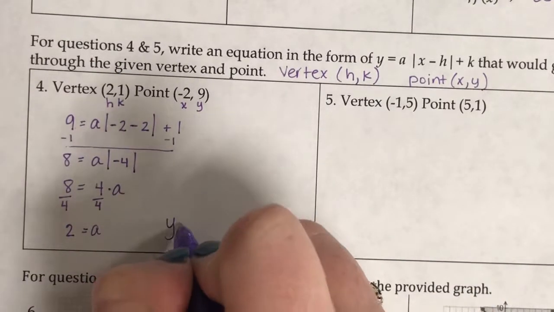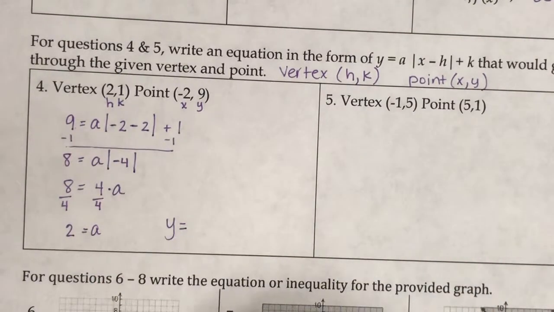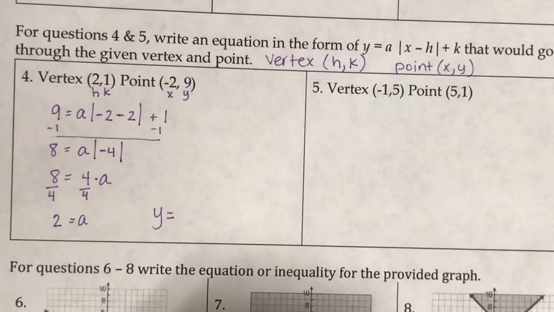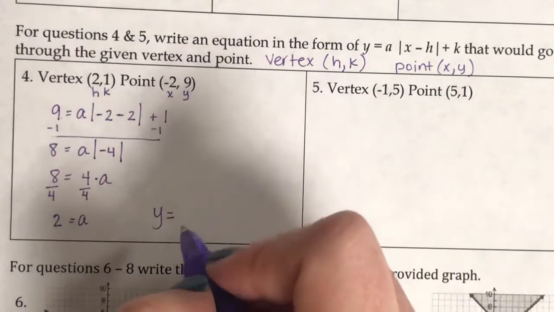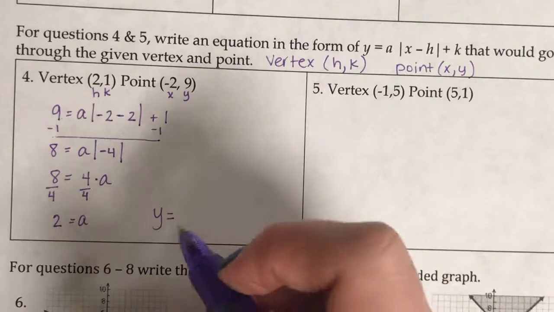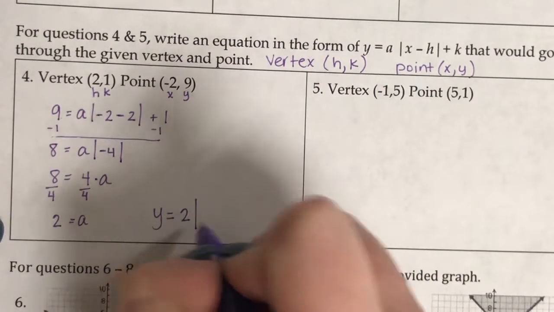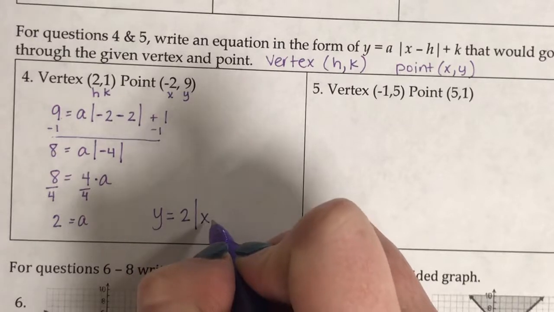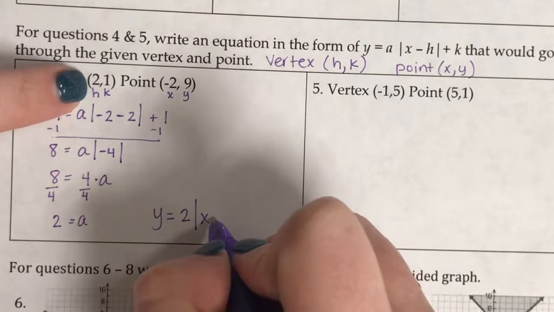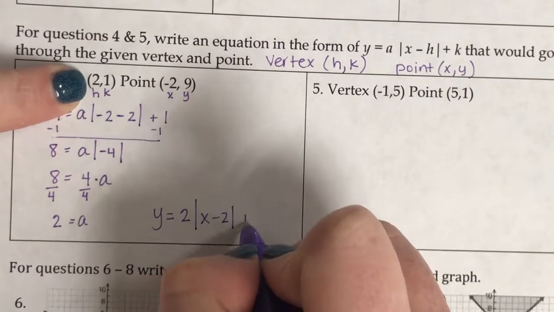So the equation, I'm always going to plug in the a, the h, and the k, not x and y, to give the final equation. So y equals 2 times the absolute value of x minus 2 plus 1.